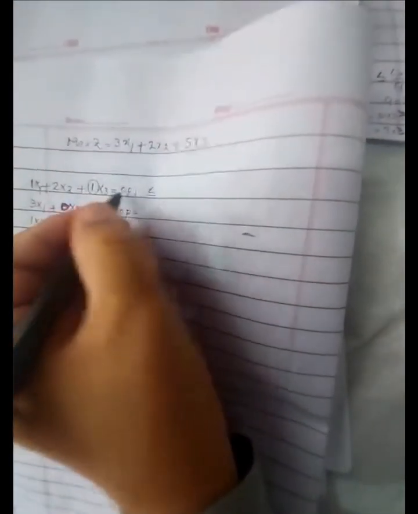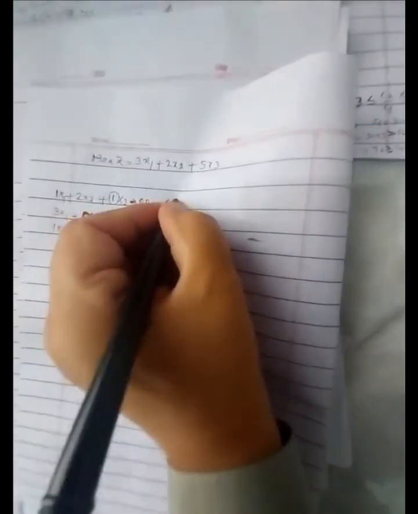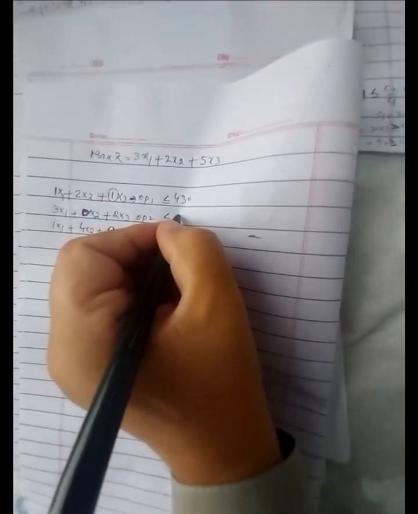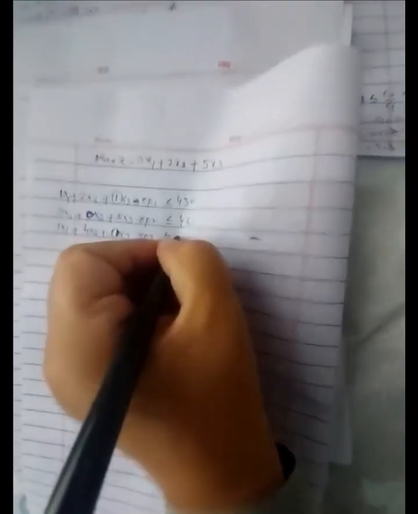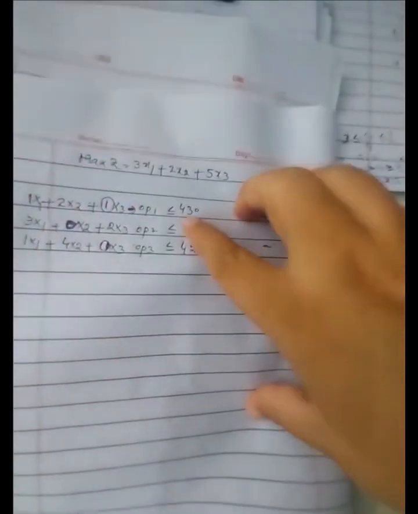And it must be less than or equal to the available minutes, which is 430 for the first operation. In operation 2 we have 460 minutes, and here we have 420 minutes. So that is how you come up with the constraints of it.